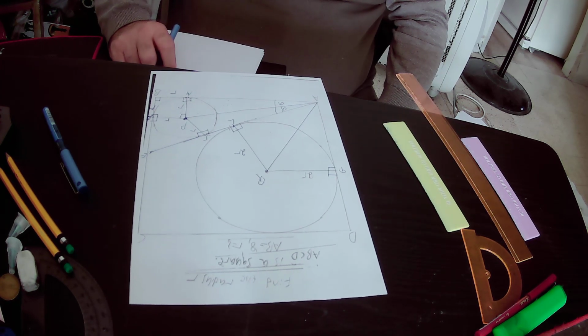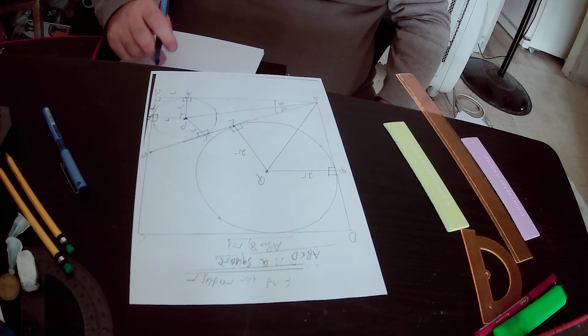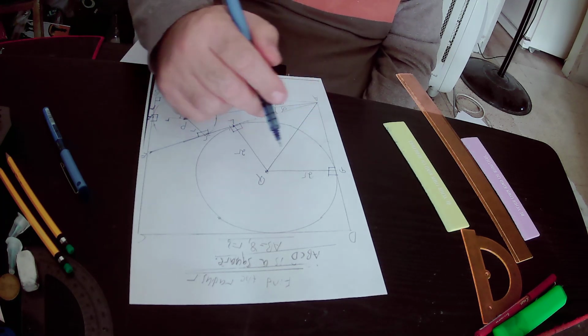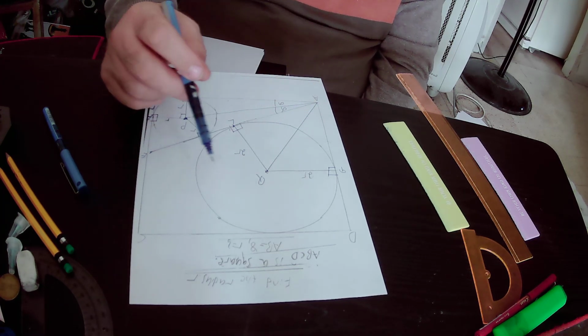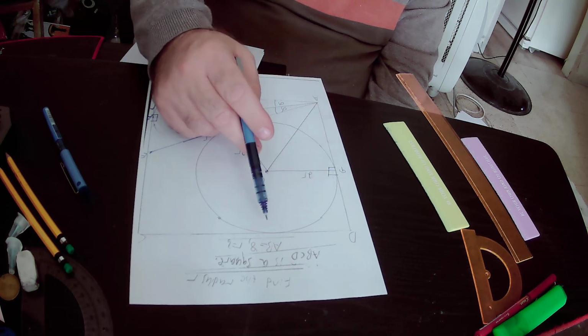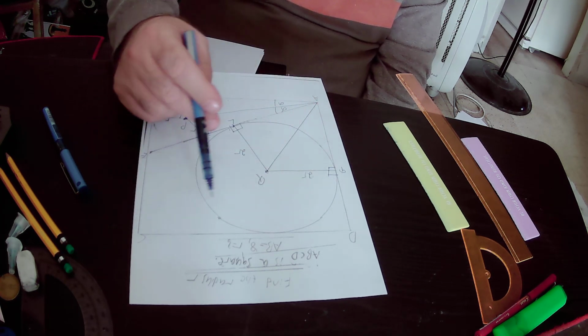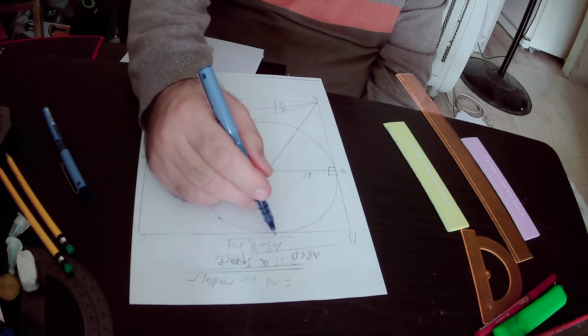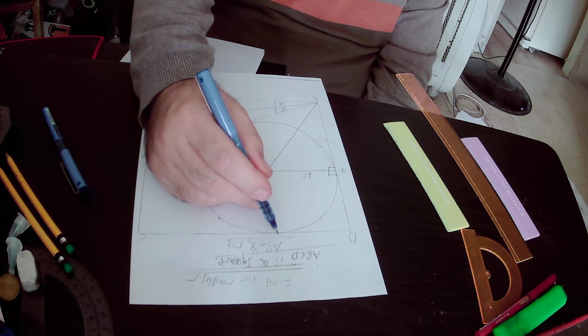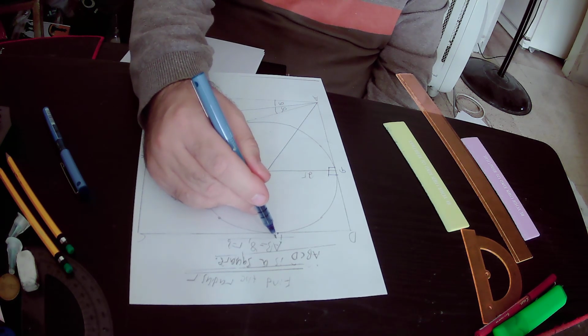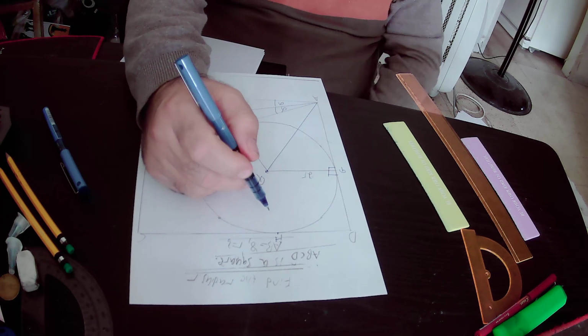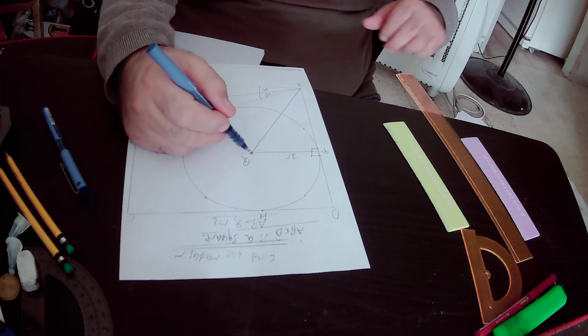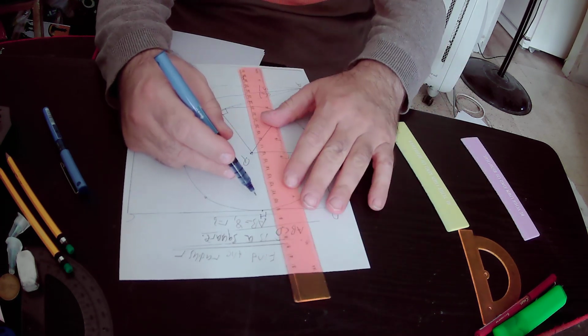And we will define the touching point between the tangent DC and the big circle as point H. And then we will join together points Q and H by a straight line.